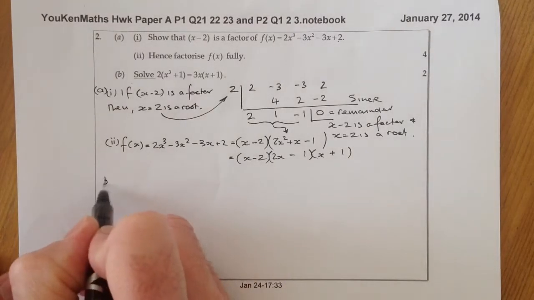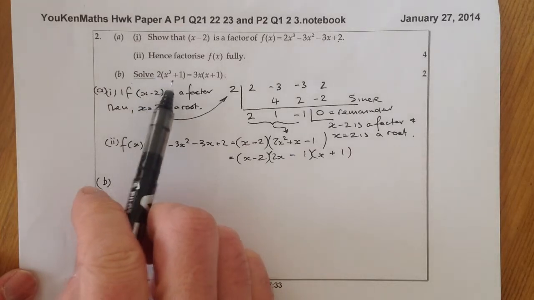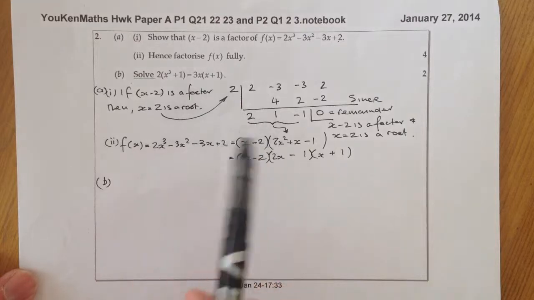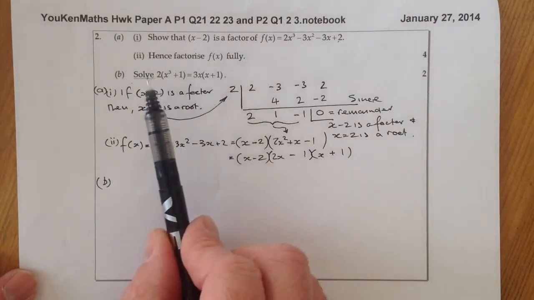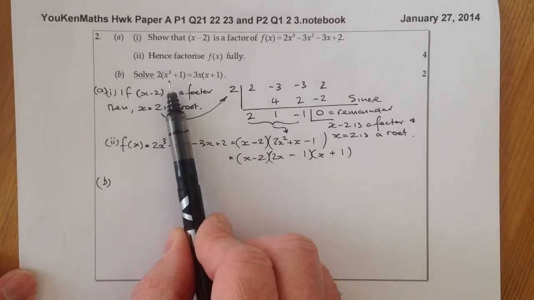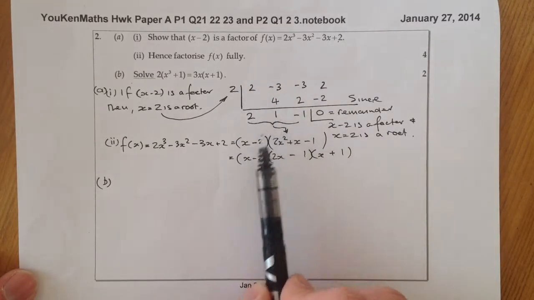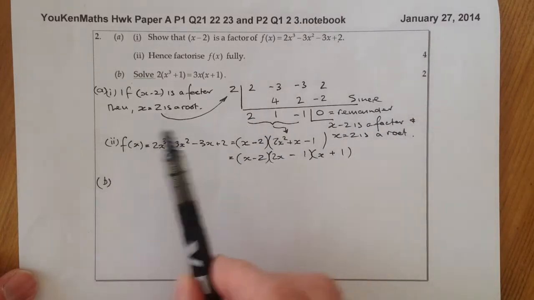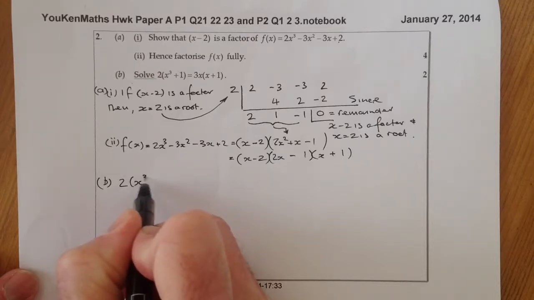I'll then move on to part B. Part B is solve 2x cubed plus 1 in the bracket equals 3x, bracket x plus 1. Now when I see something like that following a question like this, what I'd like to think is going to happen is, when I multiply this out and gather it to one side, I'm going to get this here, and I've already done some of the work to factorise it, and then from factorising I'm just going to solve it. So I'm going to write this down first and multiply out all the brackets and see how I get on from there.